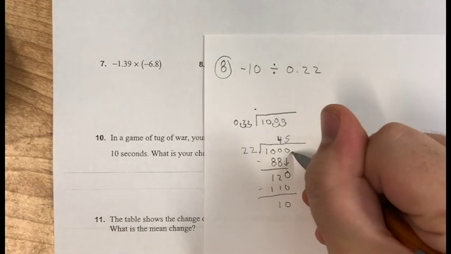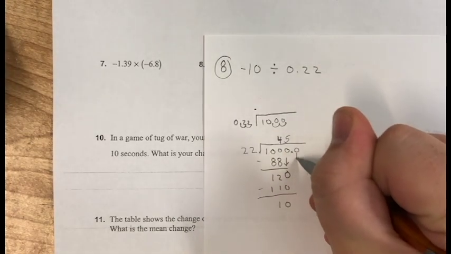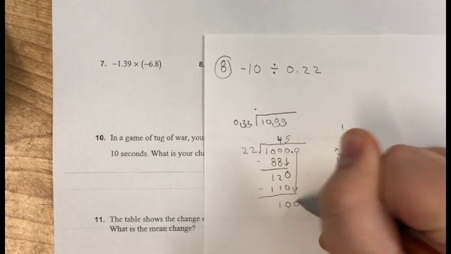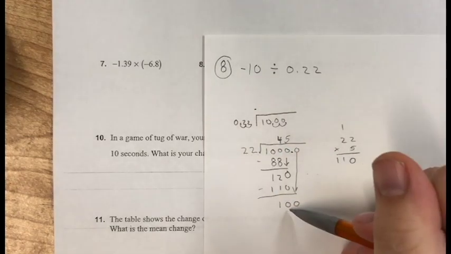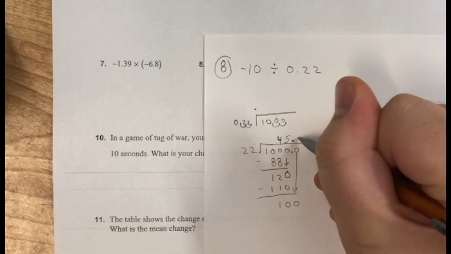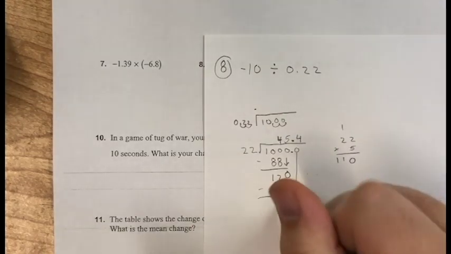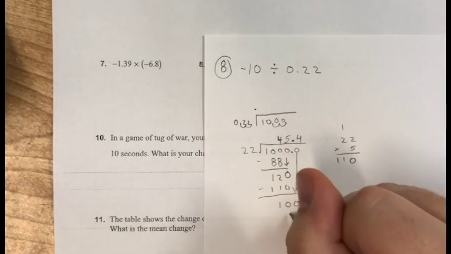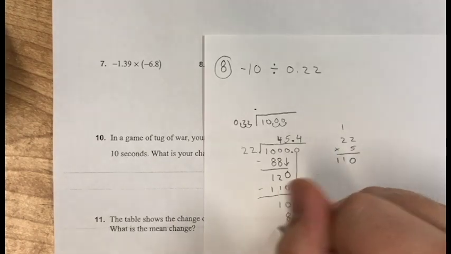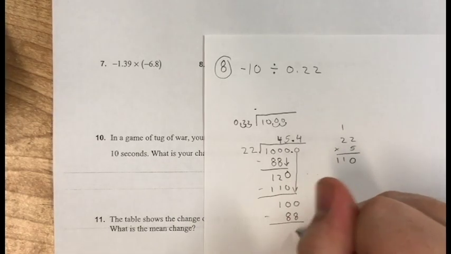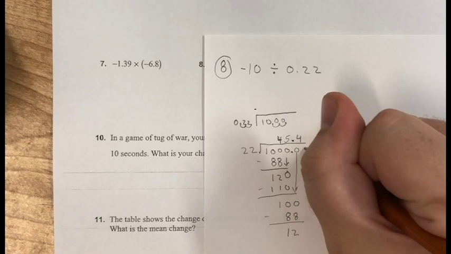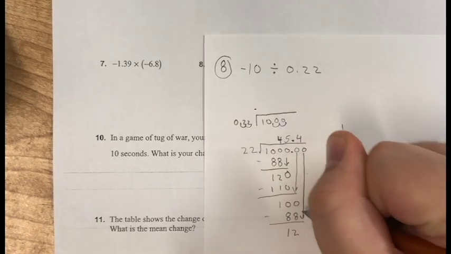So now I can put my decimal, a 0, and bring it down. How many times can 22 go into 100? Well, we did that a while ago, 4 times. So let's do it. 4 times 22 is 88. I subtract. I get 12. I bring down my next 0.